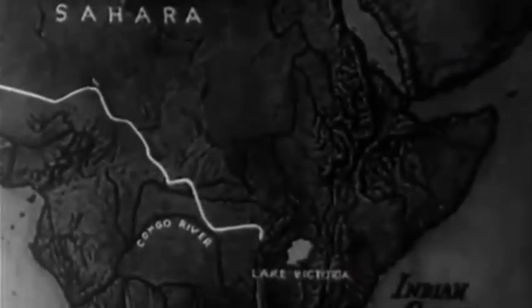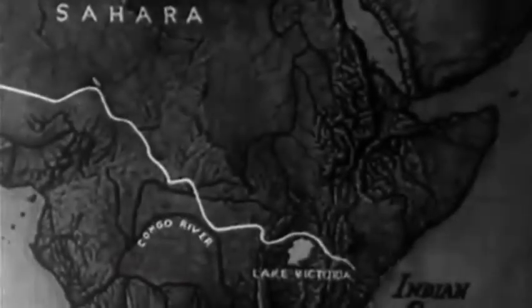M is also for Maasai. The Maasai are the most famous tribe of African cattle herders. They are a very proud and independent people. This is a young Maasai warrior with a typical forelock of hair. This lion's headdress is only worn by a Maasai warrior who has killed a lion. M is for Maasai.